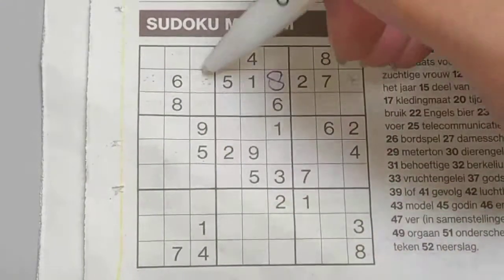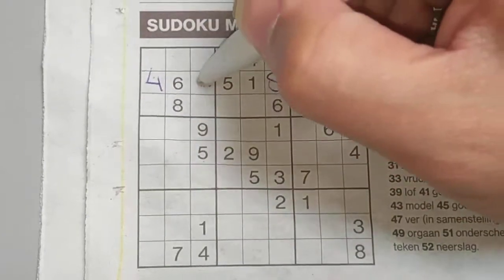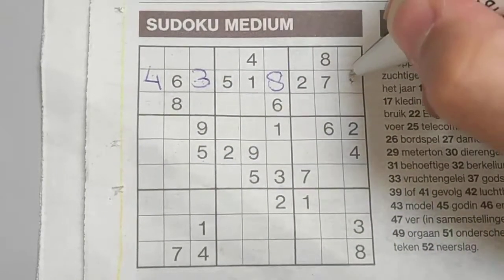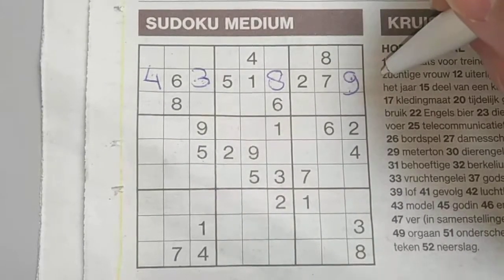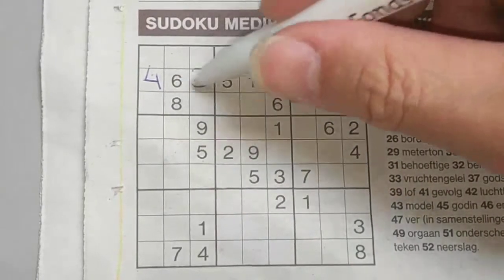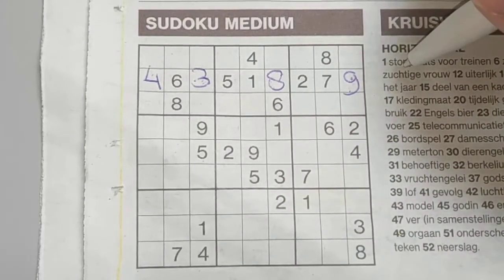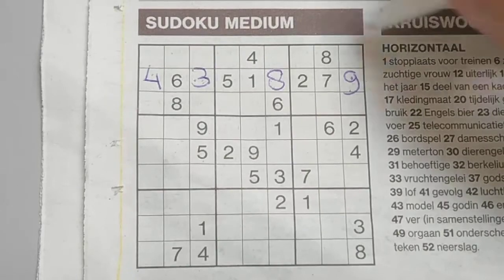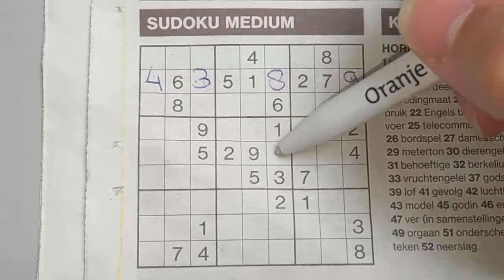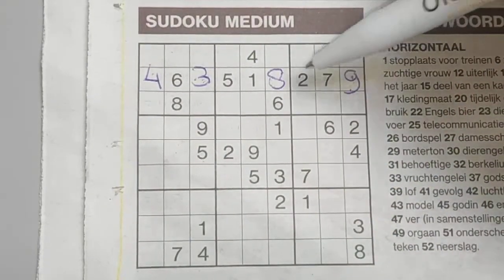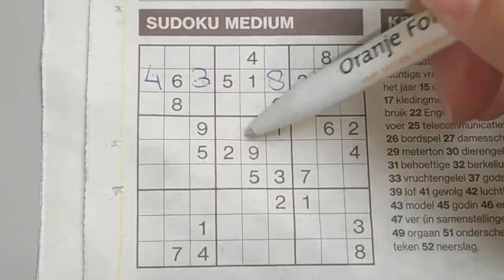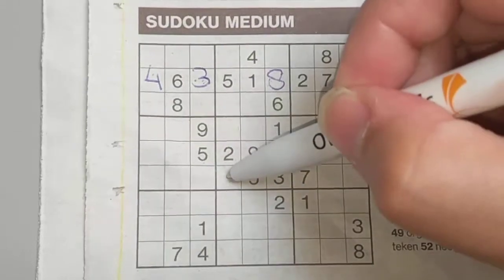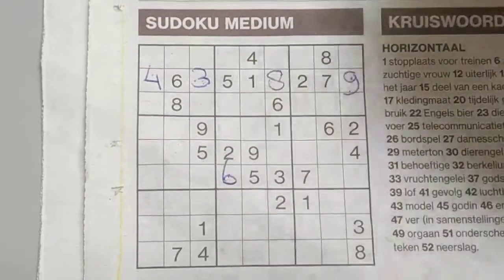We have a 4 here, so no 4 there. 4 should be here. The 3 goes there. 1 box left for the number 9. 9 is missing. The 3, 4, and the 9 in this row. Alright. And then, in this big square, 4 missing numbers. One of the missing numbers is 6. We see here 6. No 6 in these 2 boxes. There is a 6, no 6 in that box. 1 box left for the 6, it should be here.